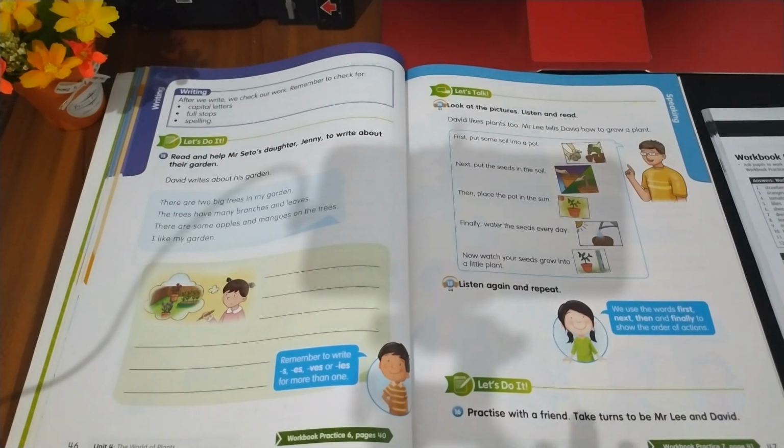If you don't have any idea, if you think, Miss, I don't have anything to write, you can write what I wrote just now. You can play the video again and then write what I wrote. But I just want you to try to write on your own, based on your own ideas and your own words. Okay guys, I hope you understand. Let's continue to the next page, 47.